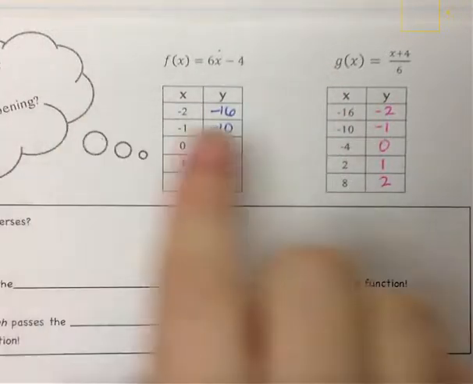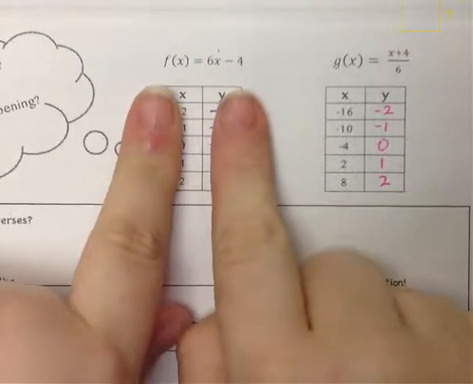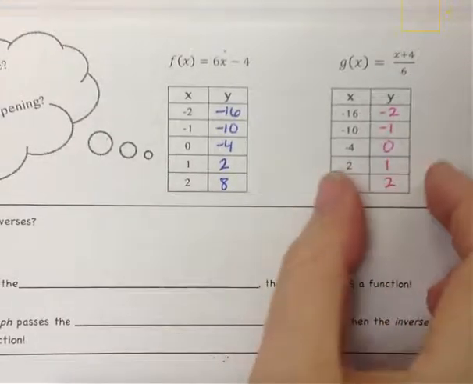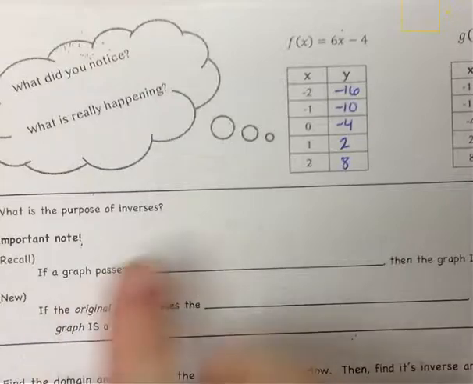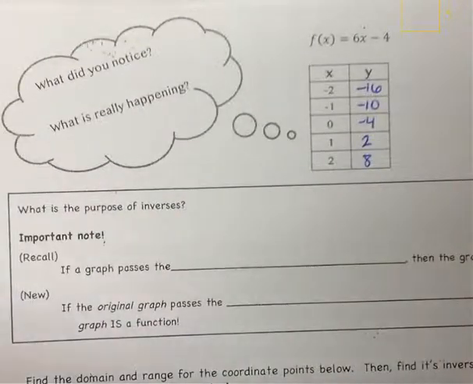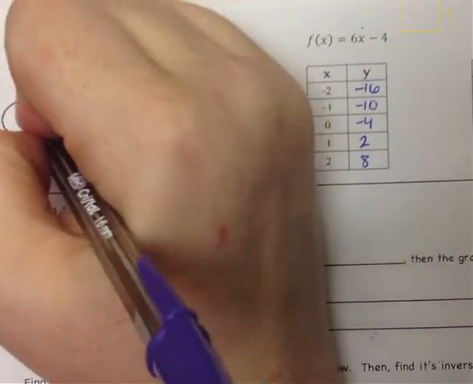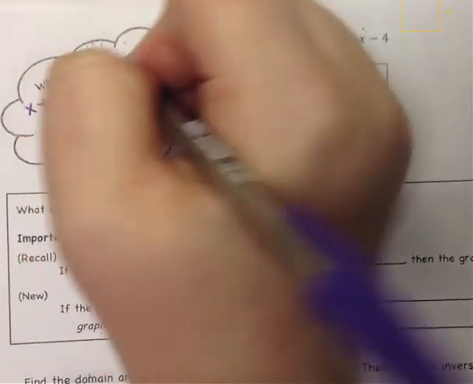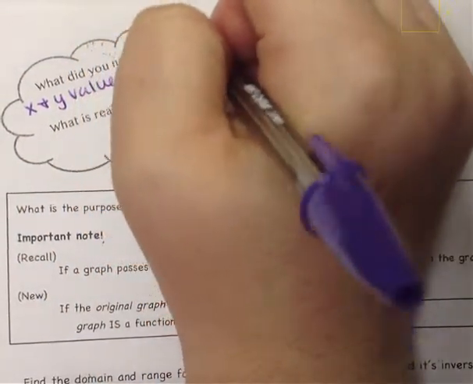So if we take all the numbers in these two columns and flip them, we have the exact same table over here. So really, the x and y values are just switched. They're flipped. They're not changed in signs. They are actually flipped.